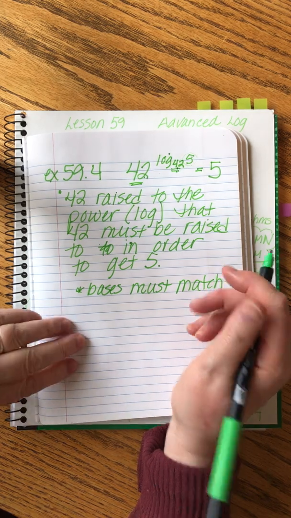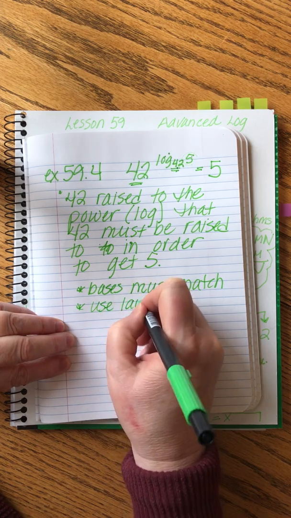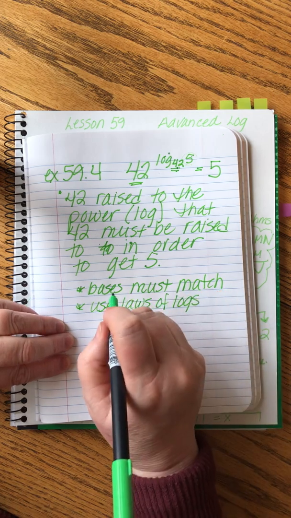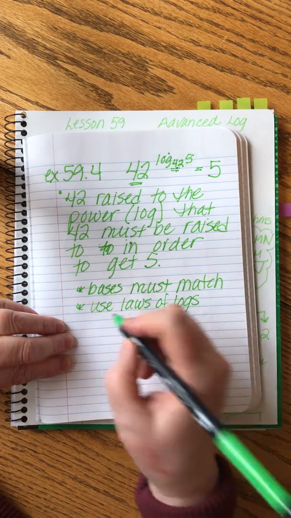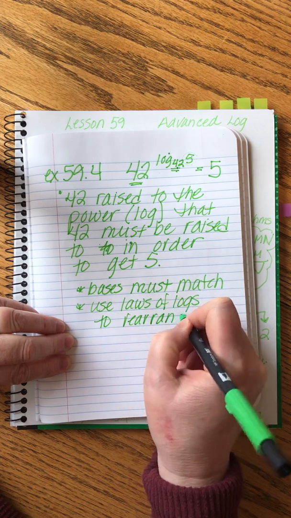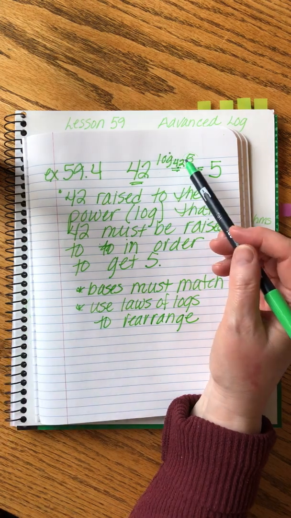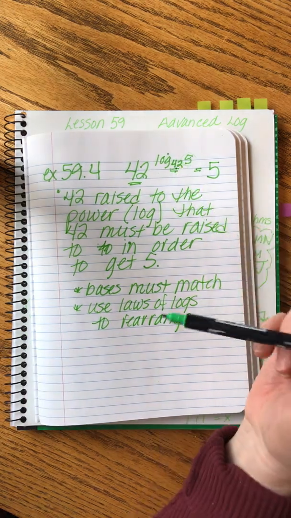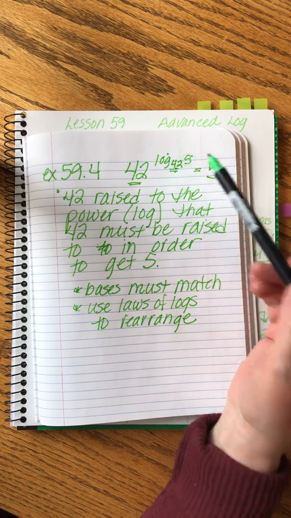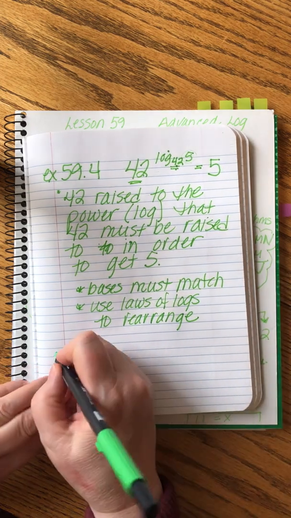And you'll see in the problems coming up that we can use laws of logs and other things to rearrange here. Because what John's going to do is he's going to play some tricks on us where these bases don't match, but we can rearrange and make them match. The main thing I want you to know is that we can use the law of logarithms on these numbers just as we would any logarithm. Okay, so let's try another one.